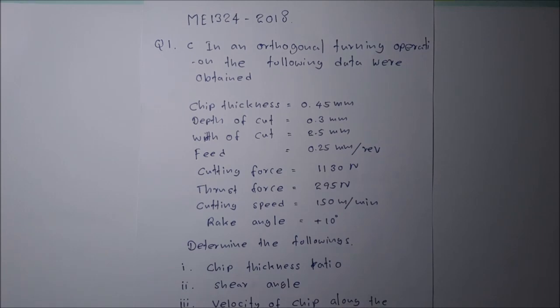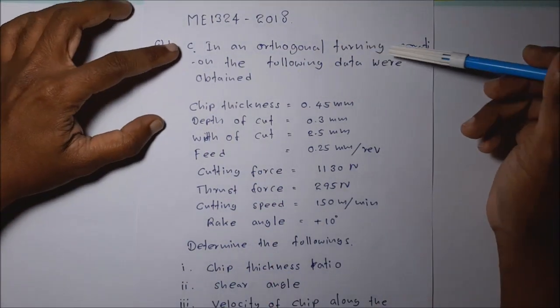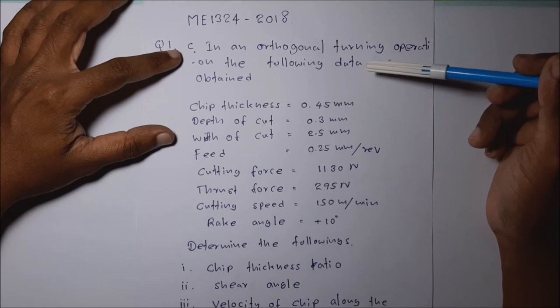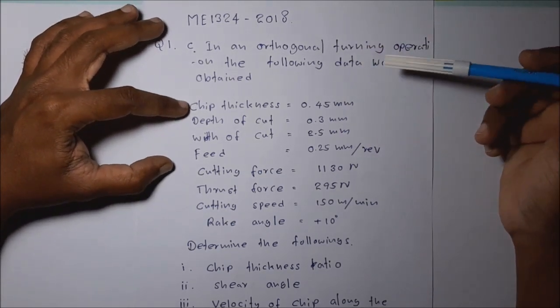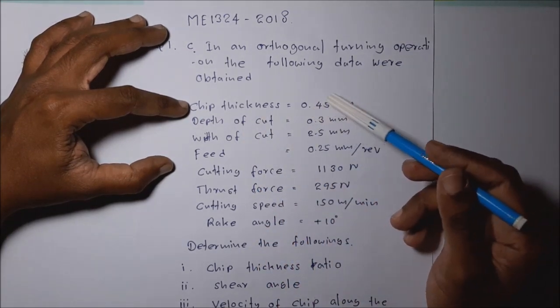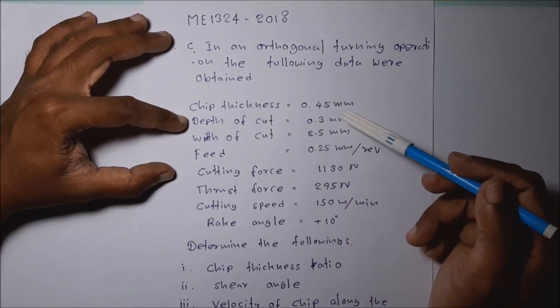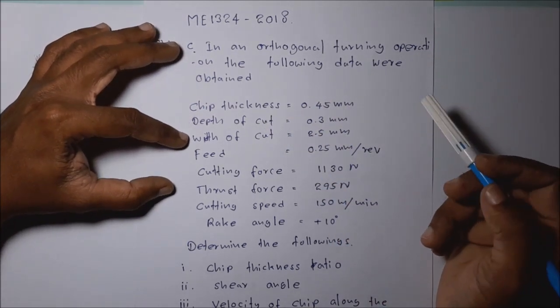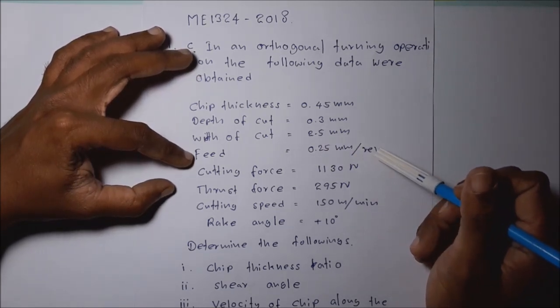This is the 2018 paper, question 1, part C. In an orthogonal turning operation, the following data were obtained. Chip thickness is 0.45 millimeters. Depth of cut 3 millimeter. Width of cut 2.5 millimeter. Feed rate 0.25 millimeter per revolution.